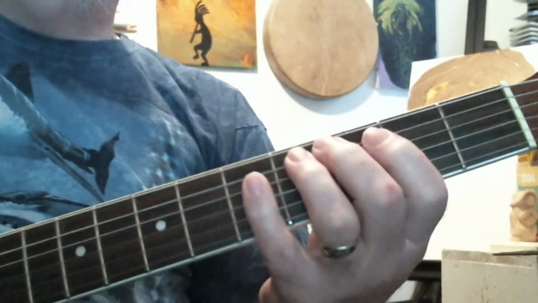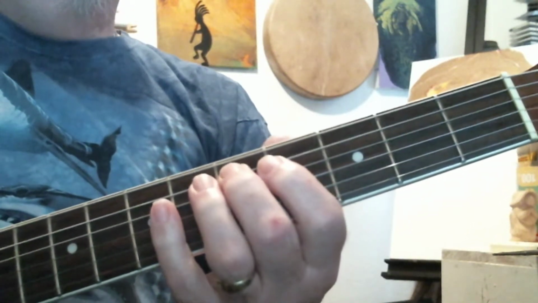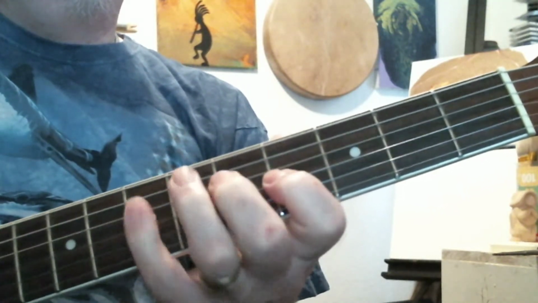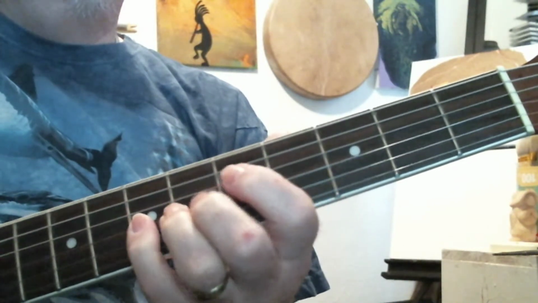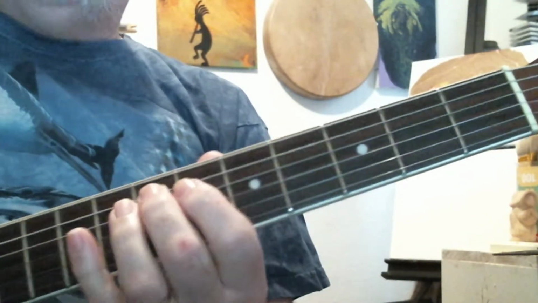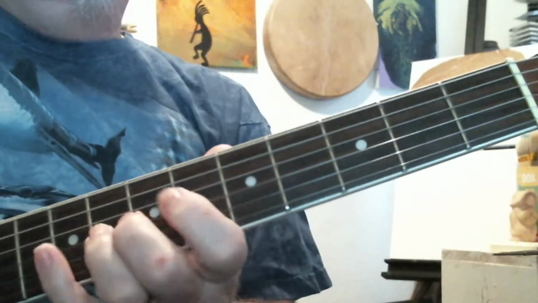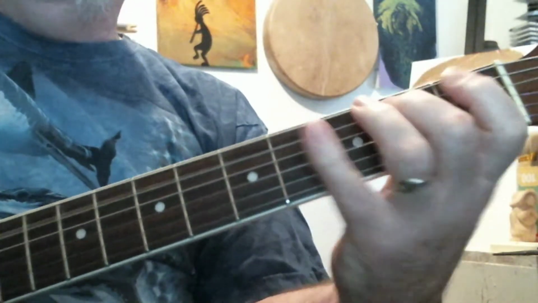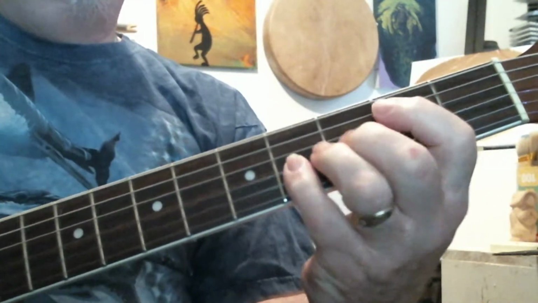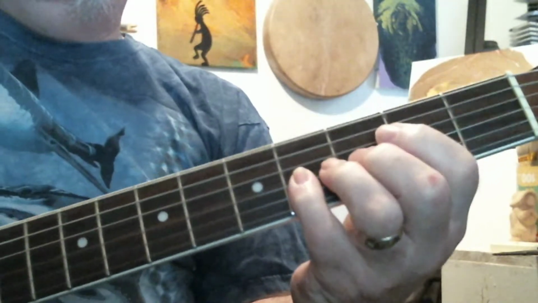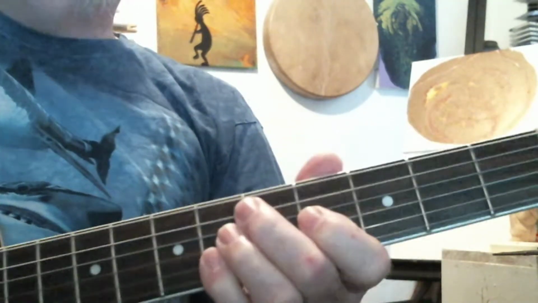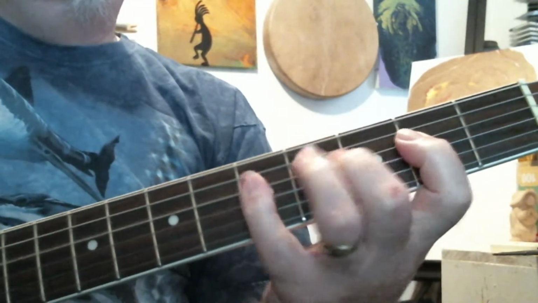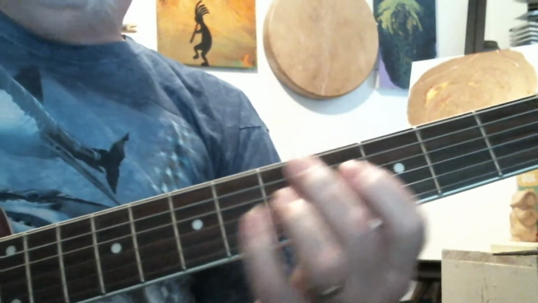Let's play that same scale in the key of D. Do, re, mi, fa, sol, la, ti, do. Okay, so you see that? If I wanted to play an E, and B, we're not worrying about sharps, flats, or anything else. What we're doing is we're finding a pattern for the C major scale, and we can use that pattern anywhere.